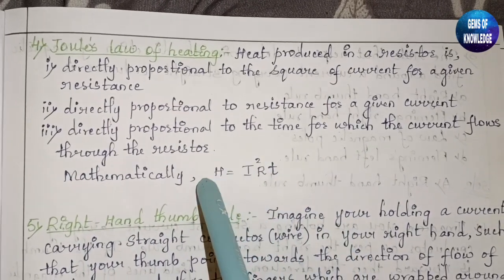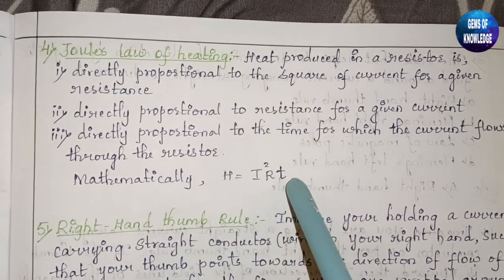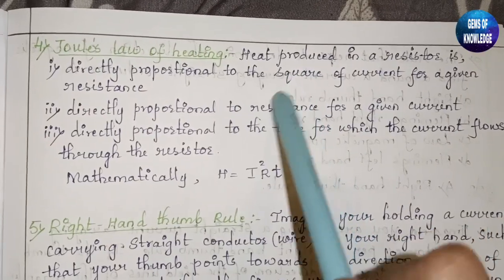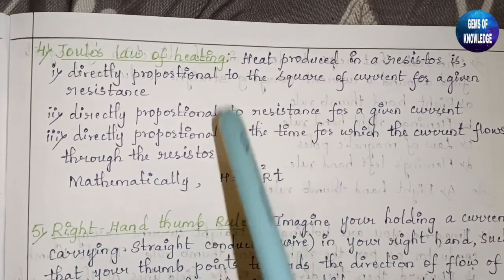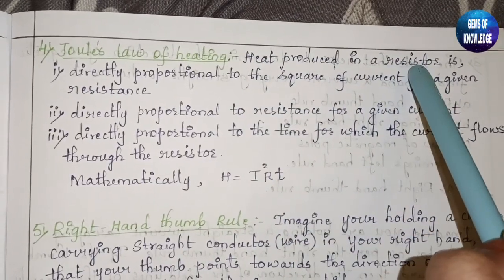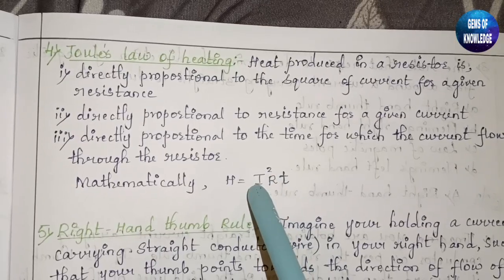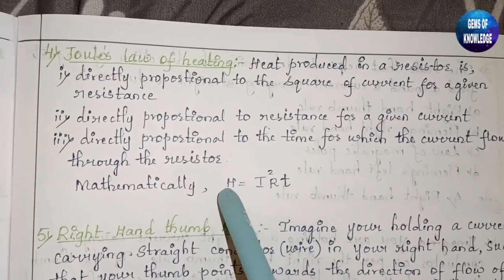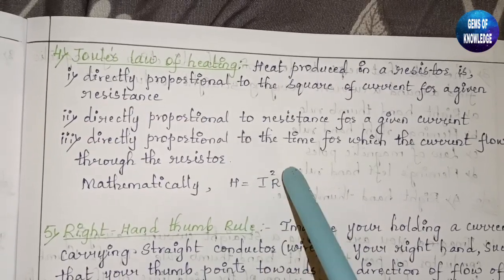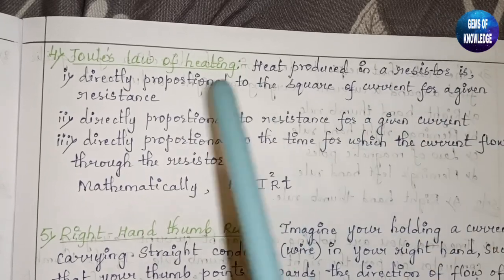So basically you have to remember this formula: H equals I square RT. If you remember this formula, you can easily write the above three points. As you can see, H is for heat produced in a resistor. When the heat is produced in the resistor, three things are going to happen here. I stands for current. It is directly proportional to the square of current, I square, for the given resistance.